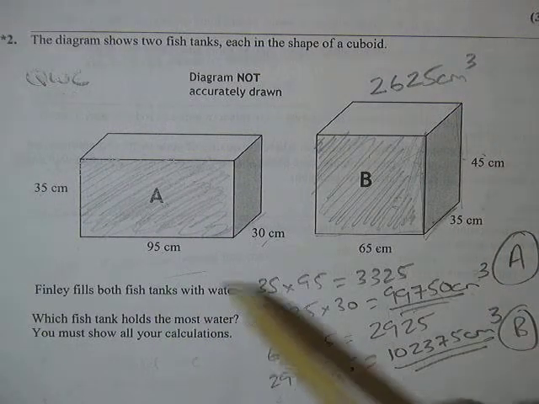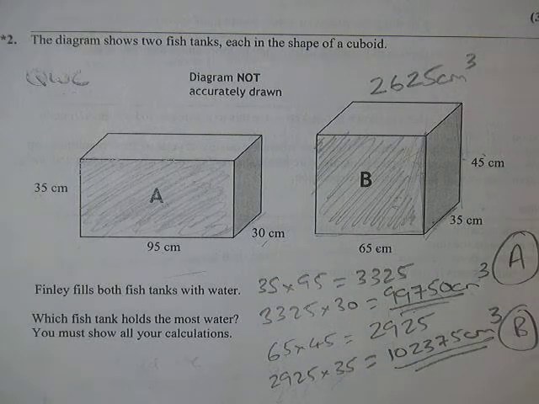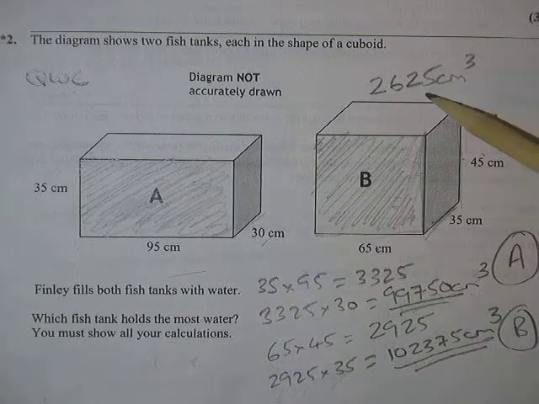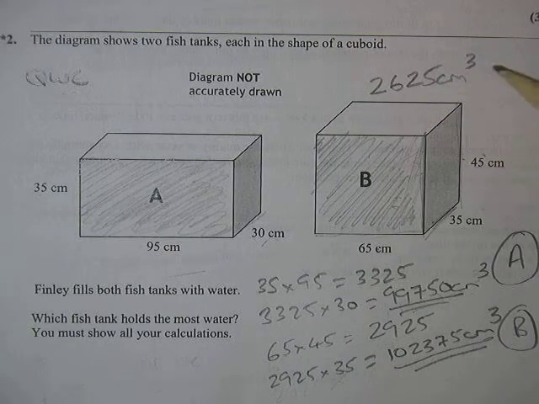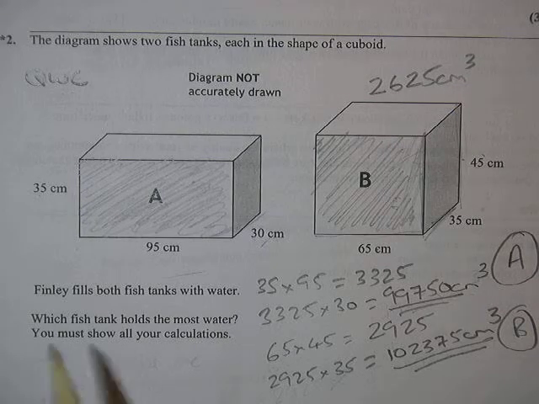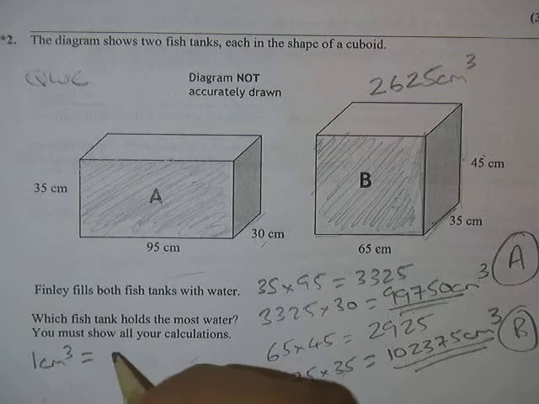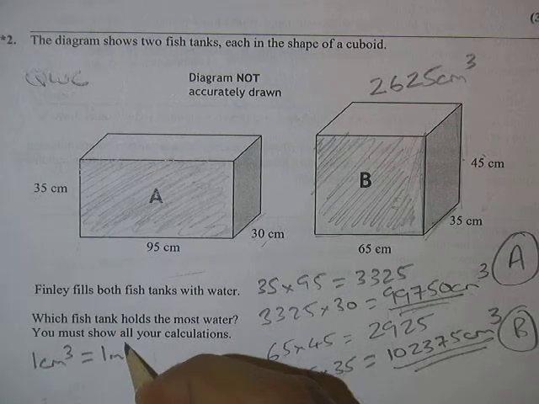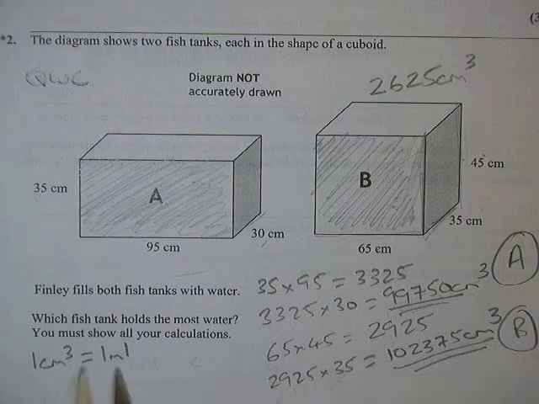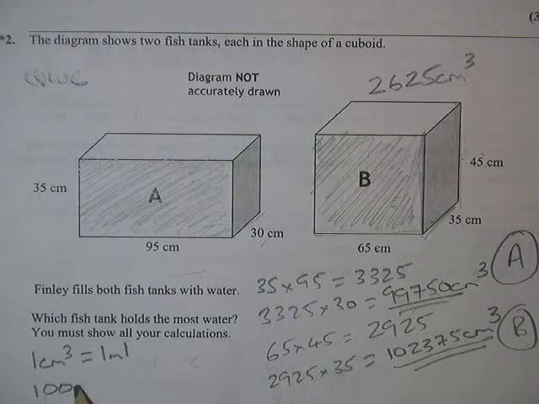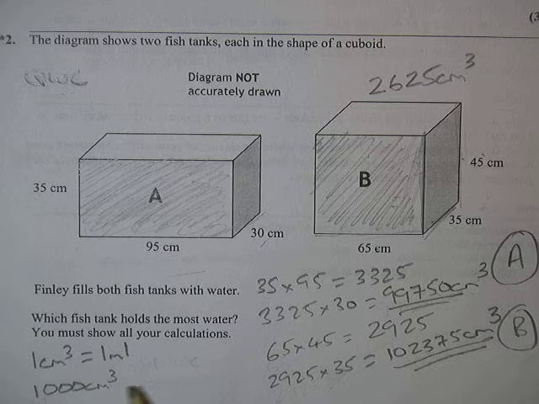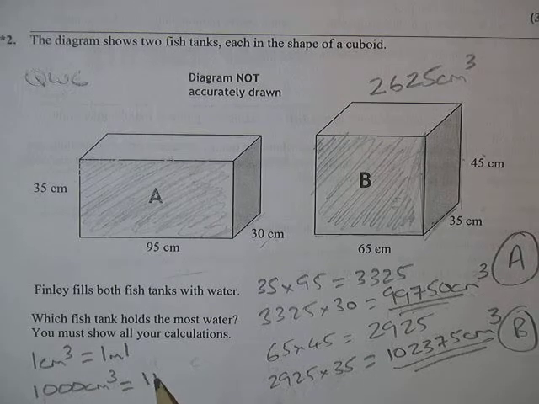Now, because you're filling it with water, water is going to be in millilitres or litres. Now, this is in centimetres cubed, so I've got to convert this to millilitres or litres. So I'm going to show you a quick conversion down here. Remember this, 1 centimetre cubed equals 1 millilitre. 1,000 centimetres cubed equals 1 litre.